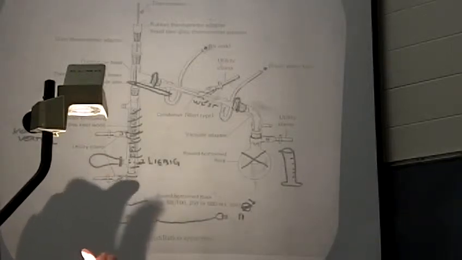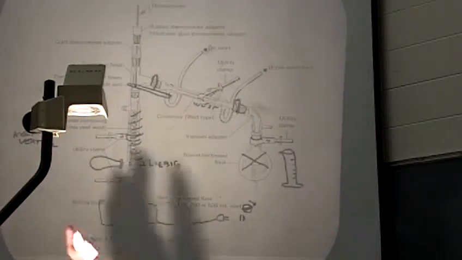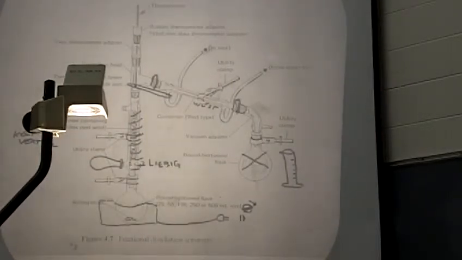Then what you're going to do is first clamp your round bottom flask. This is very important. You want that flask clamped nice and vertical, because for the fractional distillation you want things very nice and vertical for the fractionating column. It'll work a lot better if it's straight up and down than tilted to one side or the other, right?